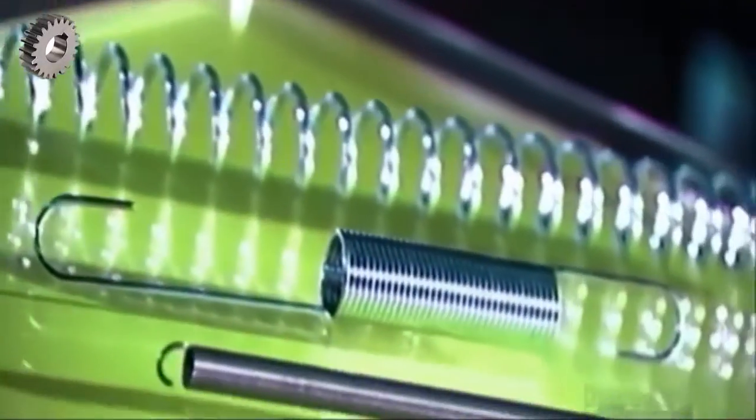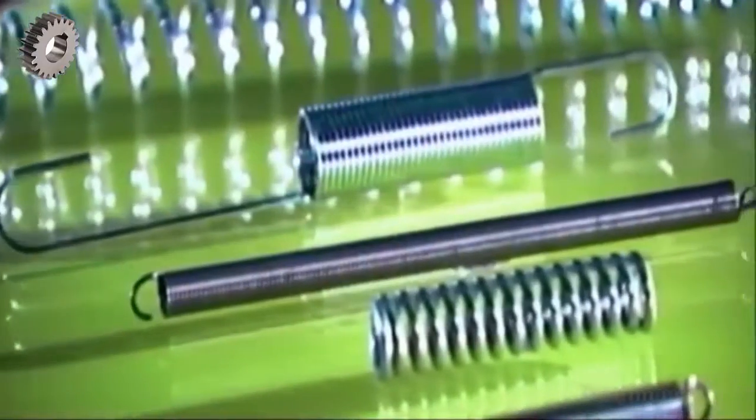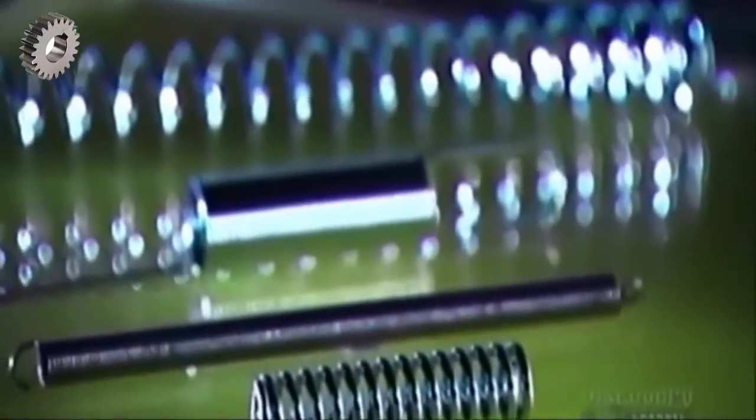A spring is a flexible metal device that returns to its original shape or position after it's stretched, squeezed, or twisted. Springs were first used in clocks during the 16th century, and starting in the late 1800s, in chair seats and bedding. Today, springs pop up all over. They're crucial components of modern technology.